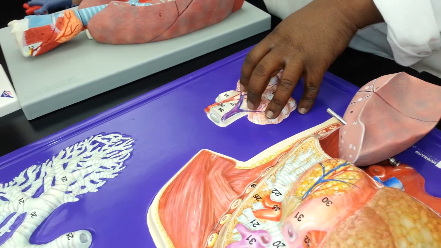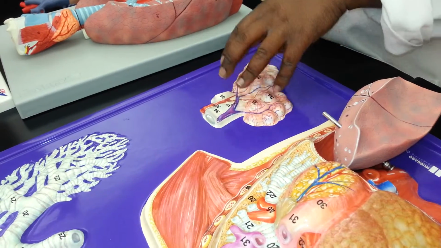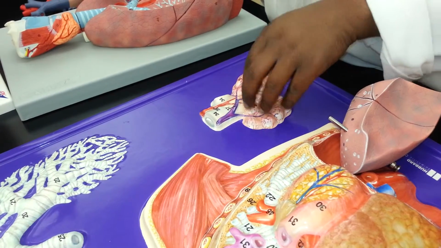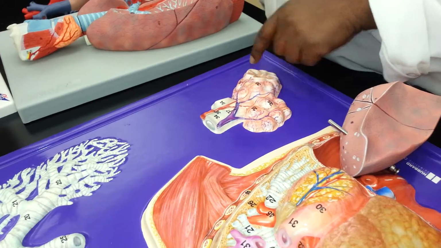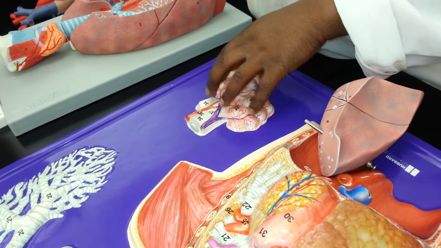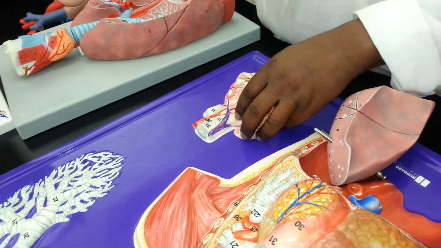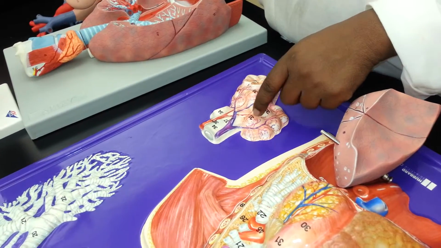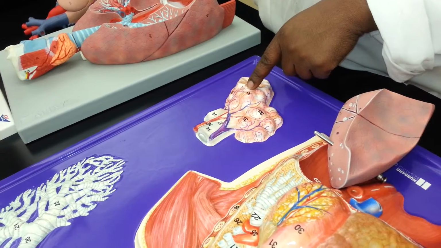So when somebody asks you today, at what site does the gaseous exchange take place? You know it's the alveolar sac because that's what contains the alveoli. Make sense? Each individual bulb here is an alveolus. The grape-like structure here is the alveolar sac. Sometimes we call it the alveolar bulb. So individually, that's the alveoli inside.